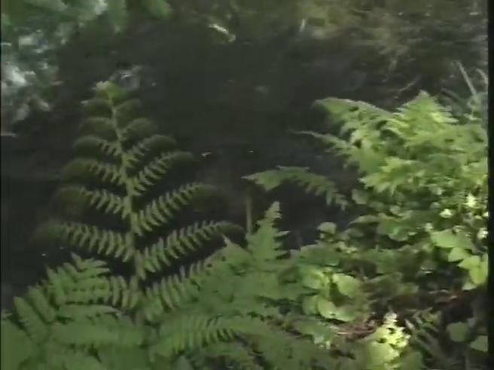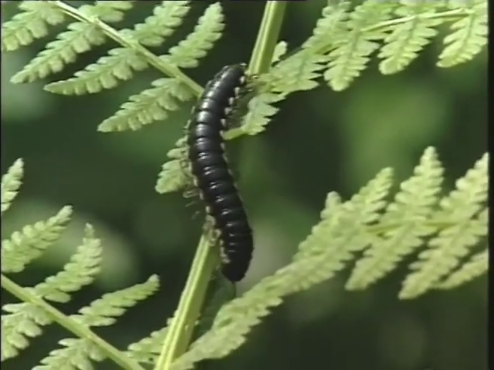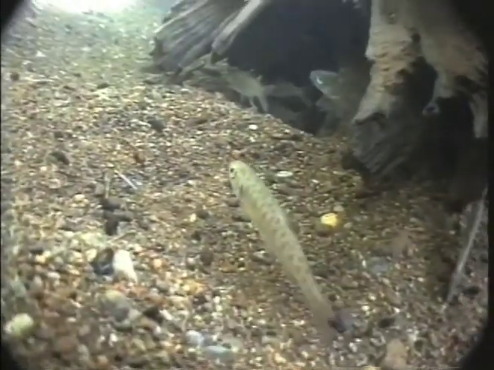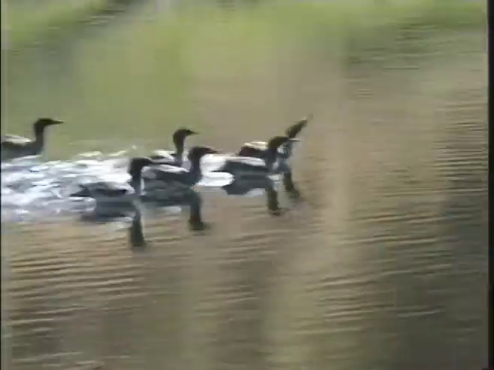ecosystem. It's a community of plants and animals. But what we see at the surface is only part of the picture. In an ecosystem, everything is related, and those relationships have evolved over thousands, even millions of years.